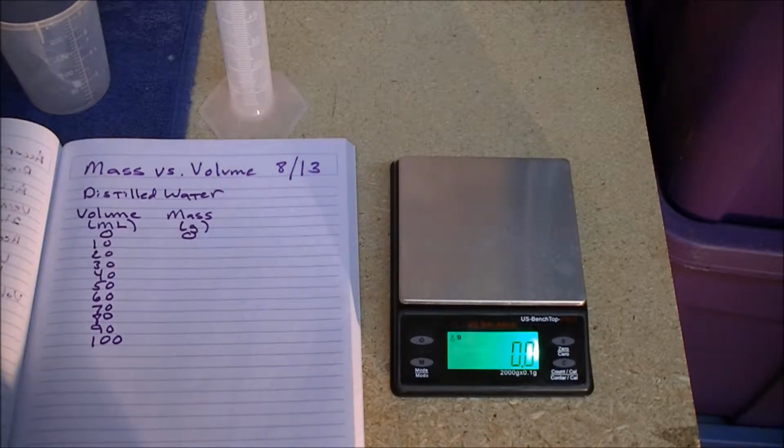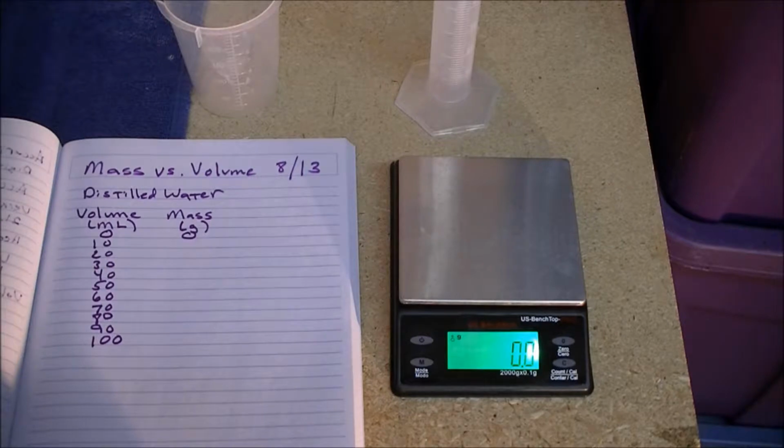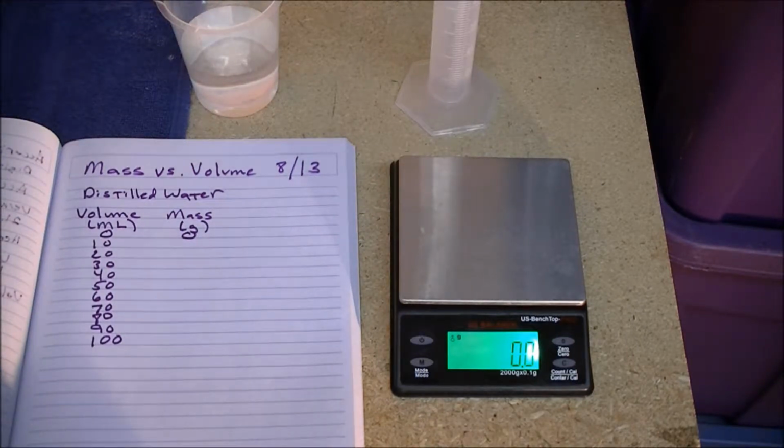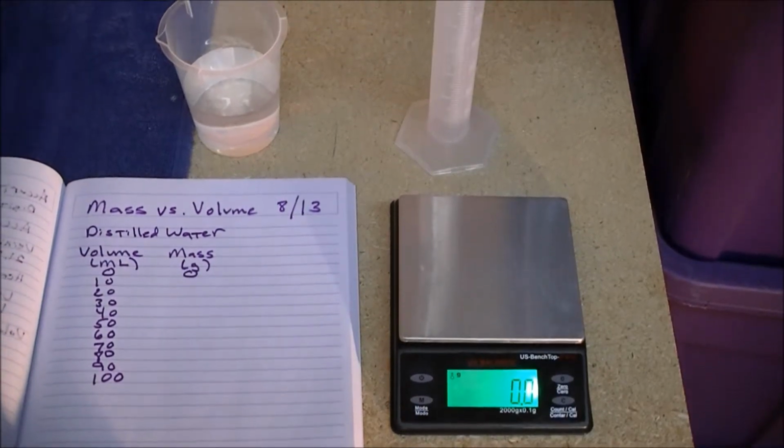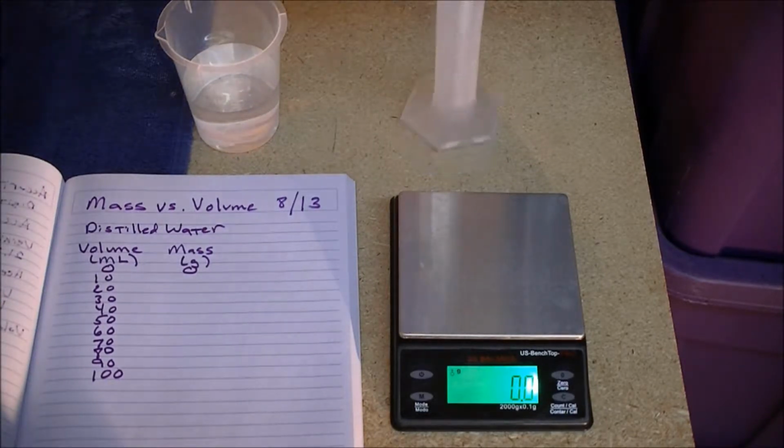So we take a little care here. We prepare by pouring our distilled water into a beaker, and a beaker is simply a convenient container for holding. We start off with a little more than 100 milliliters, because we're going to gradually transfer the water from the beaker to the graduated cylinder in order to measure the mass in different steps in the sequence.